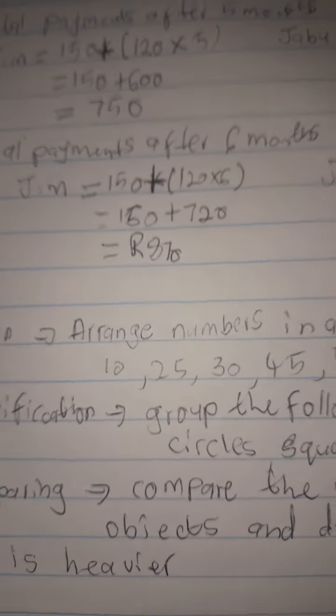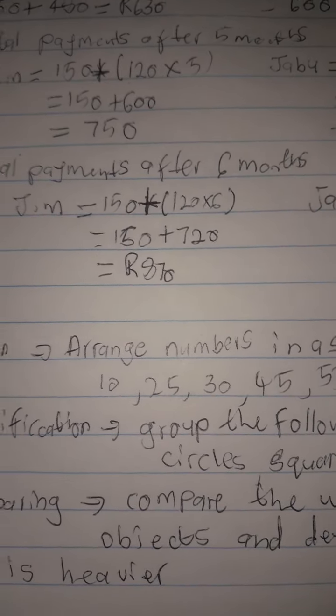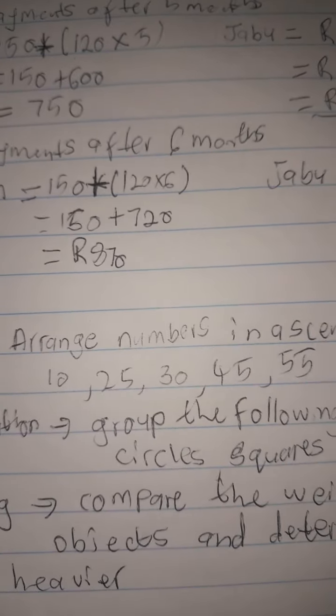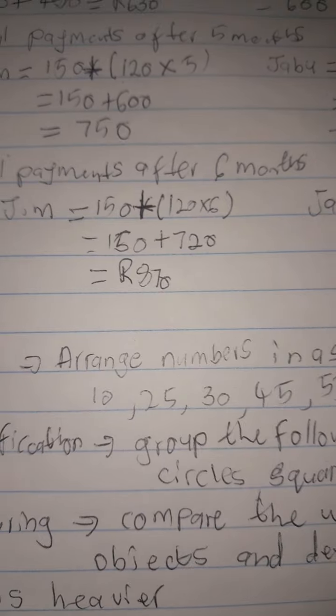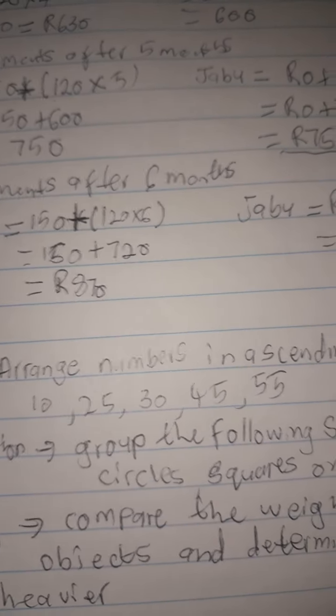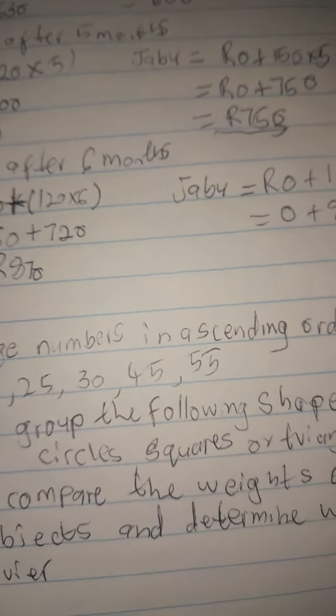Yes, you can also think of many things that you can compare. So this is how, guys, you can work out question 3 in some instances, right?